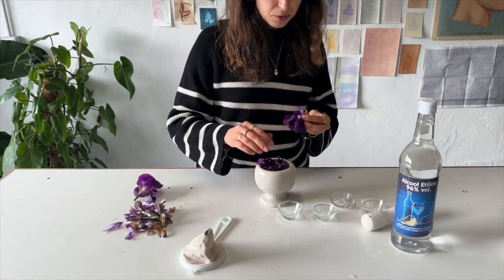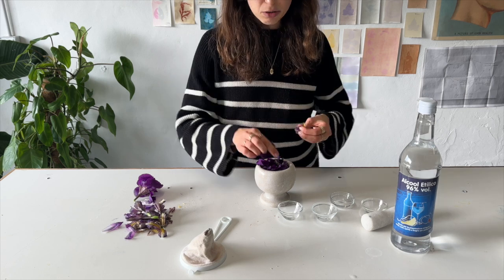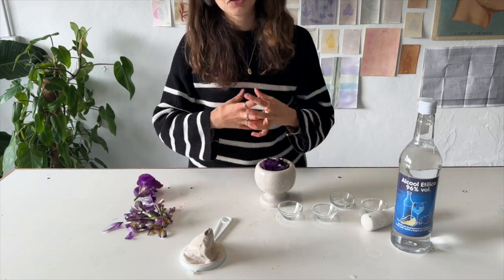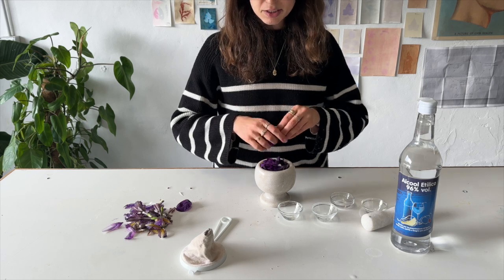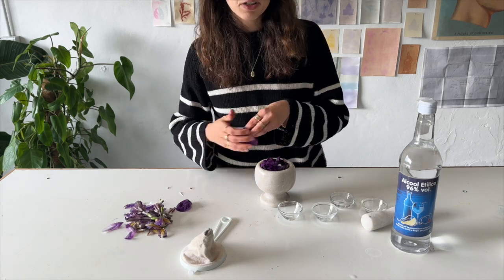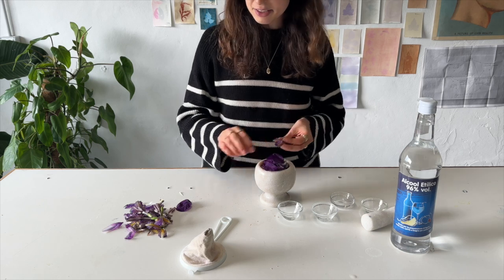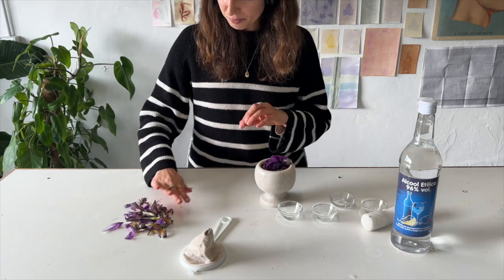So for example, if I'm adding citric acid or alcohol vinegar to the solution, it shifts color. If I'm adding sodium carbonate, a more alkaline compound, it shifts to a different color. So they can shift color depending on the alkalinity or acidity of their environment.